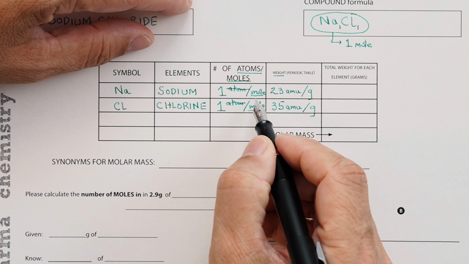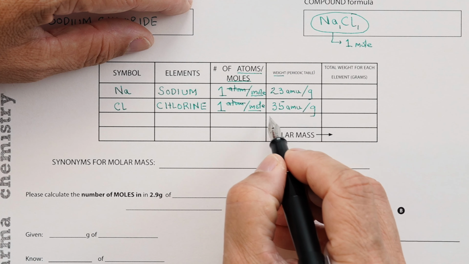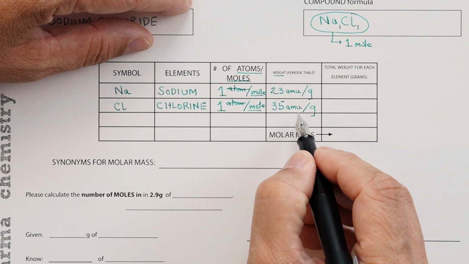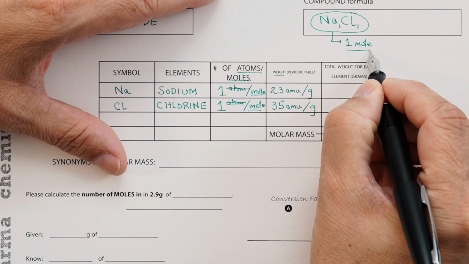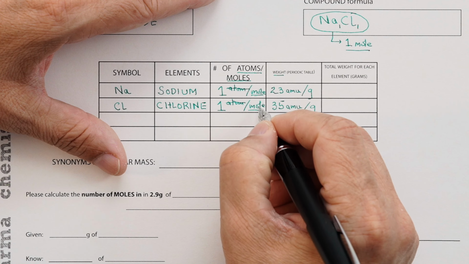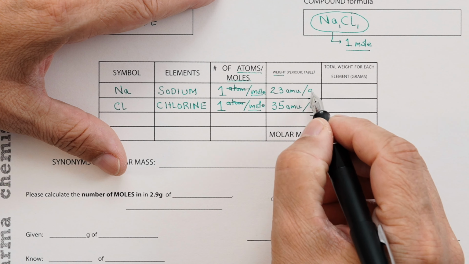Let me repeat that. This is a little nuanced, guys, and it takes a little getting used to. If I'm asking you about one molecule of sodium chloride, not a whole bunch, just one, you would say there's one atom of sodium, one atom of chlorine. The sodium weighs 23 atomic mass units. The chlorine weighs 35 atomic mass units. However, we're interested not in one atom, but a whole mole of this chemical. Therefore, we're going to be talking about a mole for the number of atoms, and for the weight, we're going to be talking in grams.